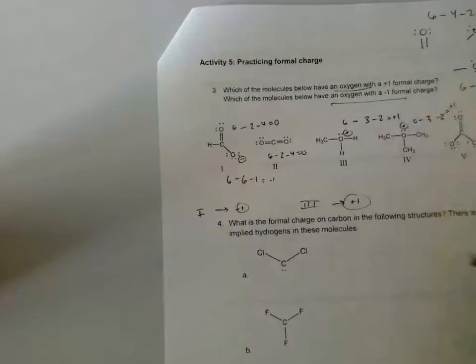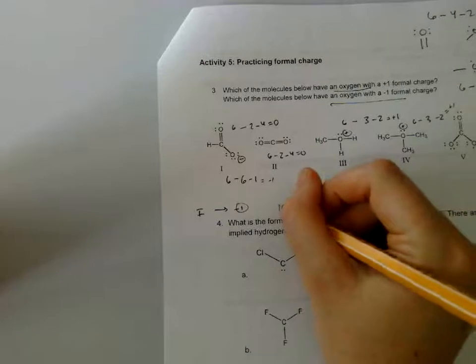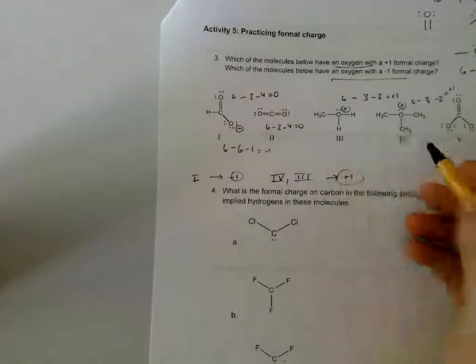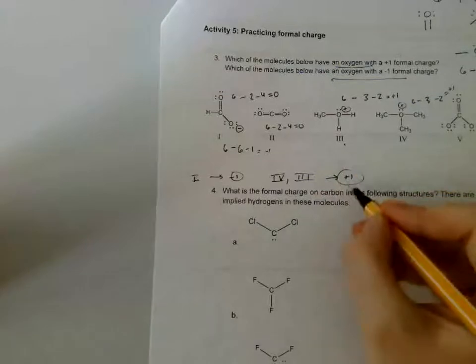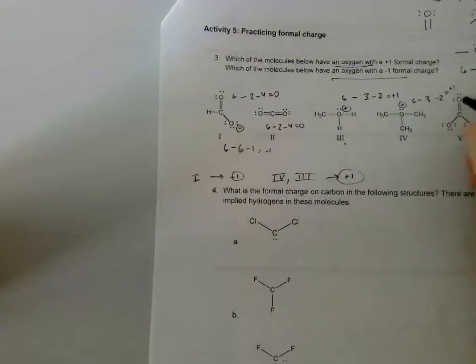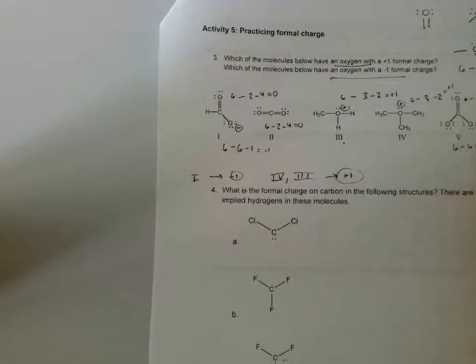So 4 and 3, sorry, both have +1. And then let's look at 5. This one is 6 minus 2 bonds minus 4 electrons is 0. This is 6 minus 6 electrons minus 1 bond equals -1.